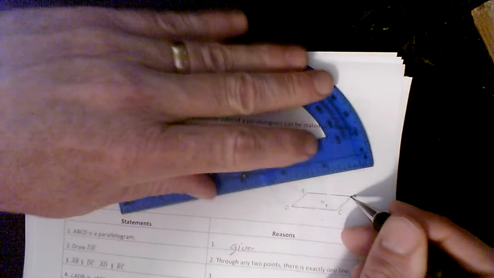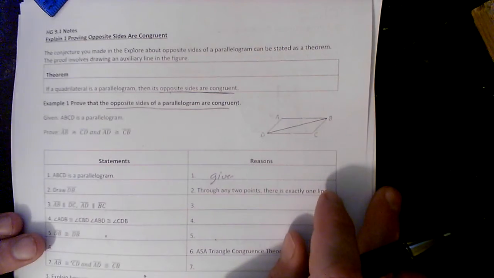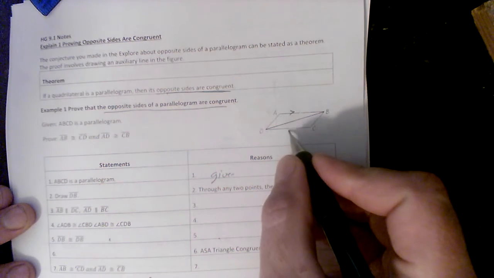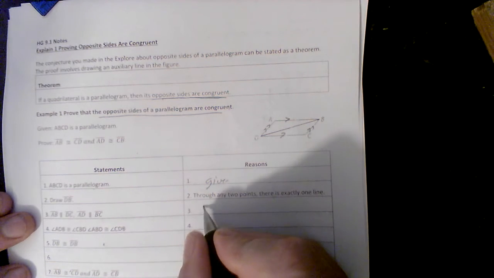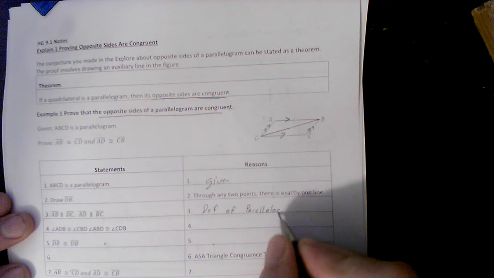Alright. Draw DB. So I need to come in here, and I'm allowed to draw when we want to. Through any 2 points, there can be a given line. Alright. And we know that AB is parallel to DC. I'm just drawing that in here. And AD is parallel to BC. Alright, well, I've got a lot to do right now. Alright, so that is the definition of a parallelogram. That's actually what a parallelogram is.